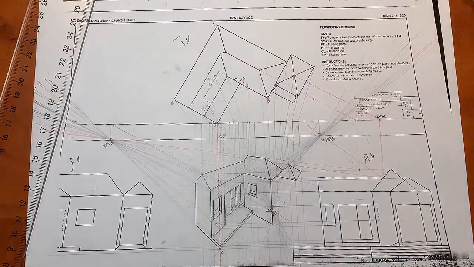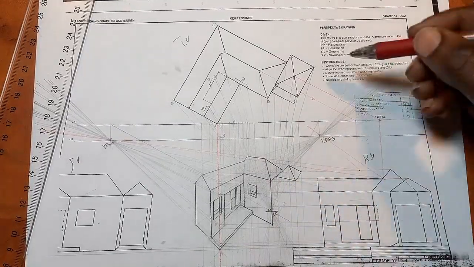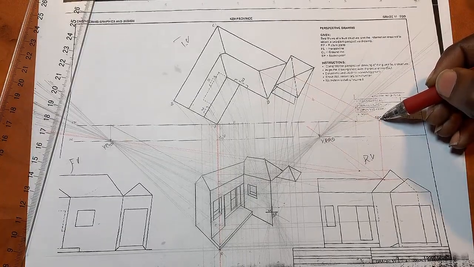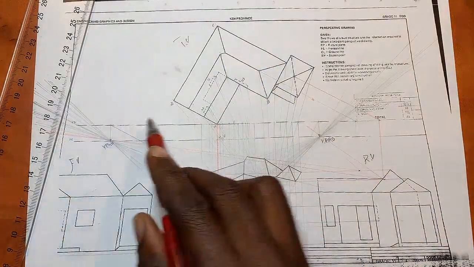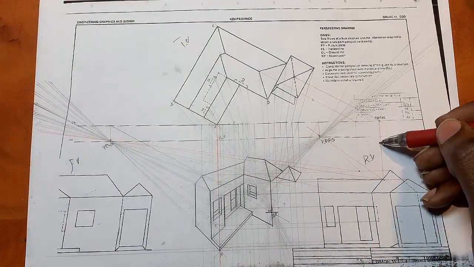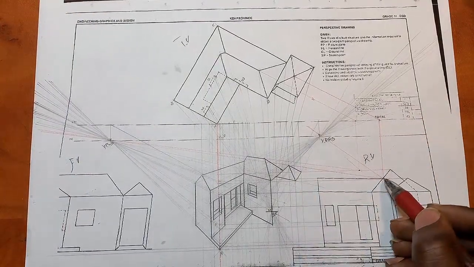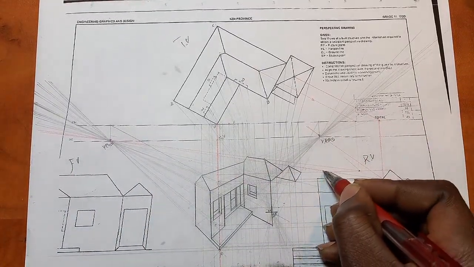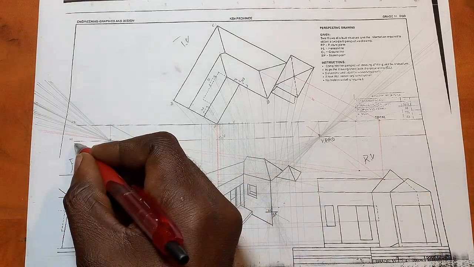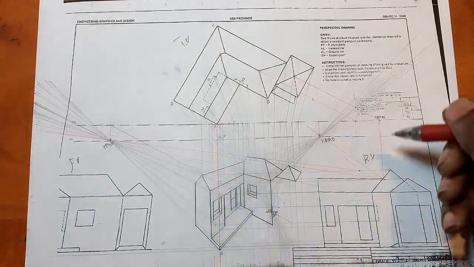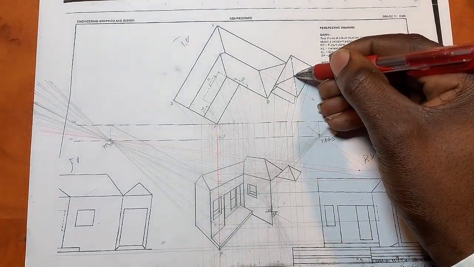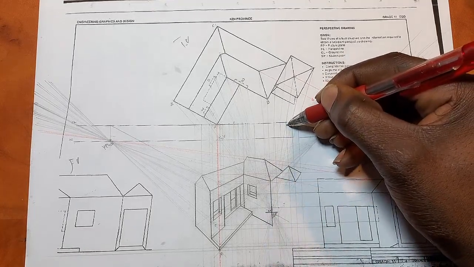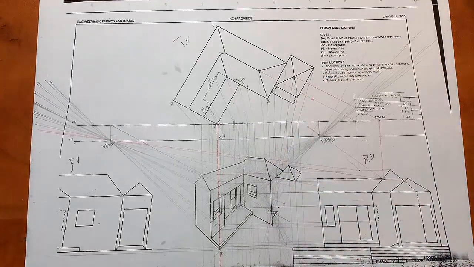You understand? So remember, how did we get this? We started with this one. Projected it up until it touches your picture plane. From there it went down so that it gets the height. From there, take it to both vanishing points. So there it is, to vanishing point of your left. You understand? So you let it intersect with this one. That you're going to take to stationary point. Once it touches the picture plane, it goes vertically down.